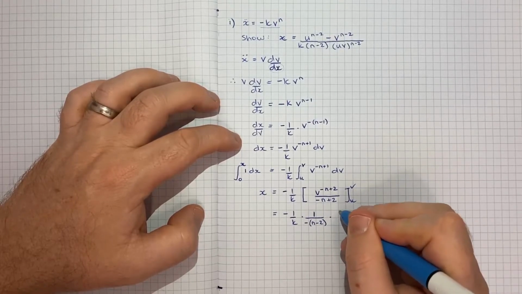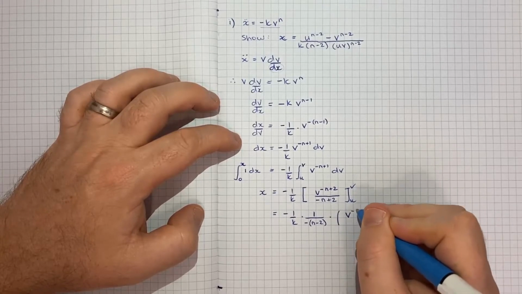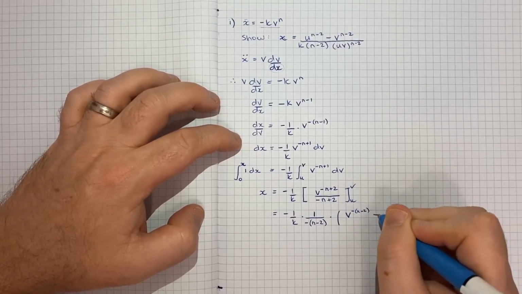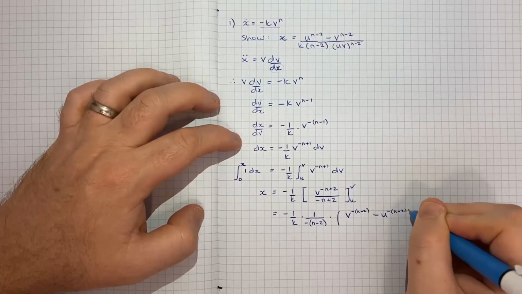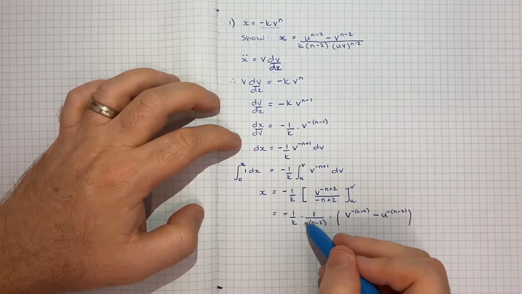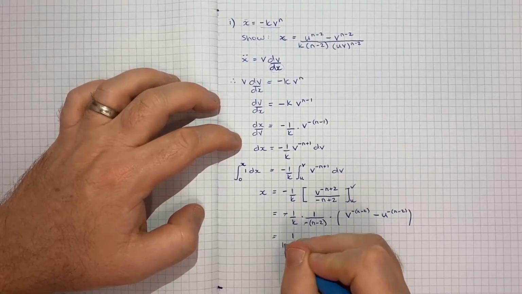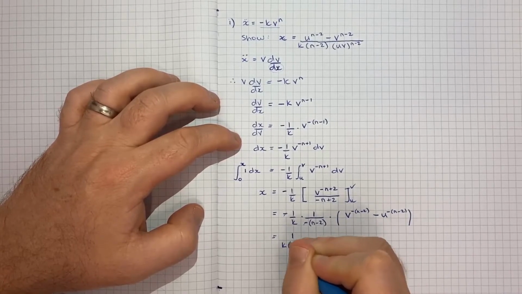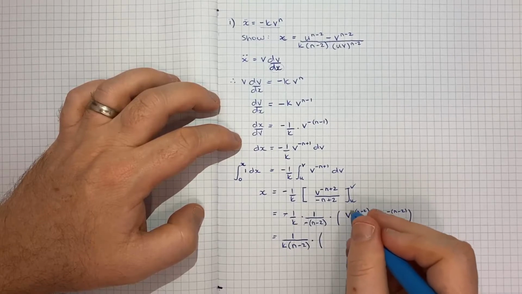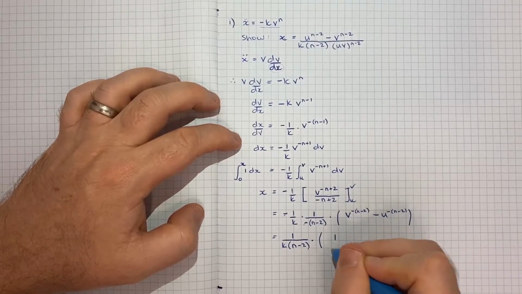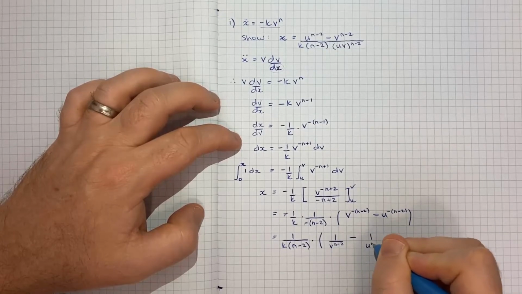And then that will be multiplied by v, and again I'll write this as negative (n minus 2), minus u to the negative (n minus 2). Now these negatives will cancel here, so that will become 1 on k(n minus 2) times, and we can write this, these negative exponents mean it's just 1 on v to the n minus 2 minus 1 on u to the n minus 2.